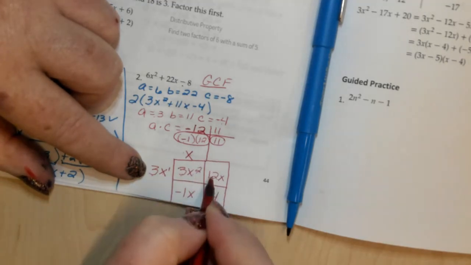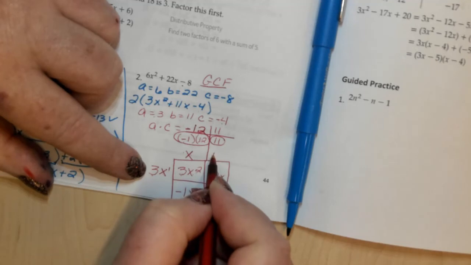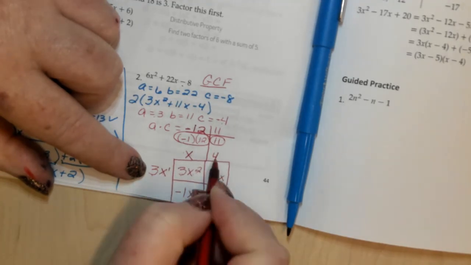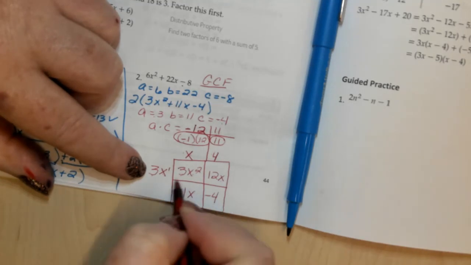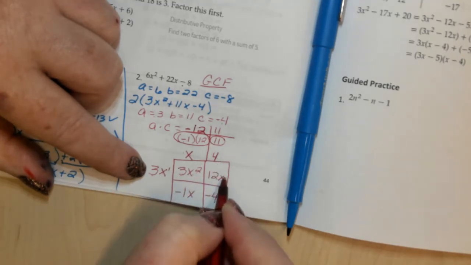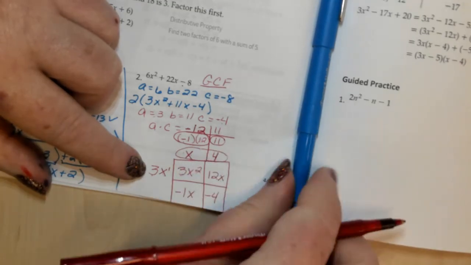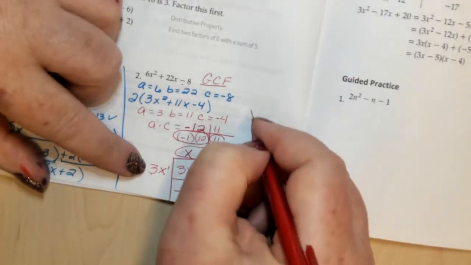3 times what gives you 12? 4. And that has an x. That has 1x. So we don't need another x there, because 1 plus 0 will give me 1. There is your first factor, x plus 4. Let's write it over here.